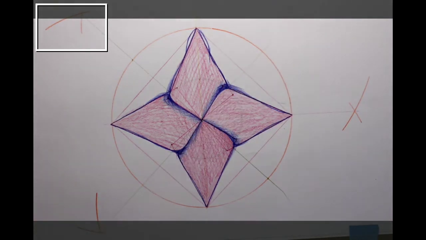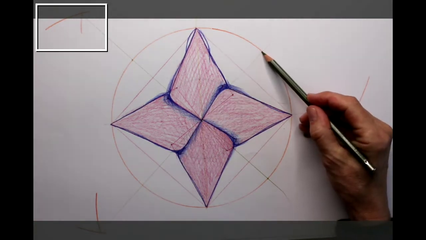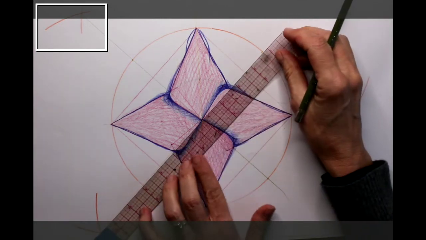Now I've divided my circle into 8 equal parts. So let me darken this line a little bit for you.